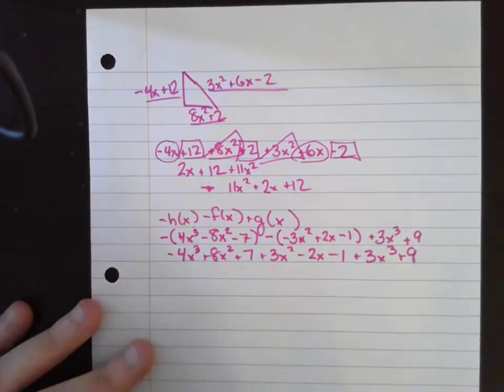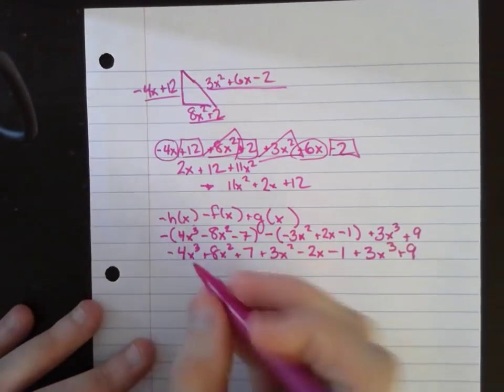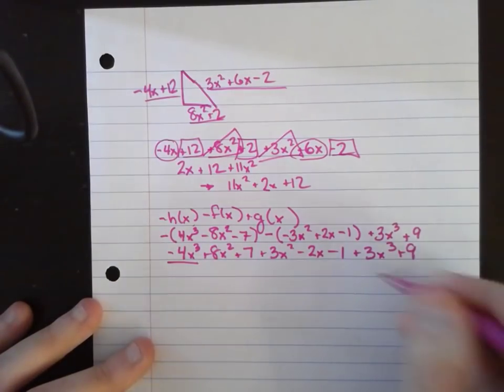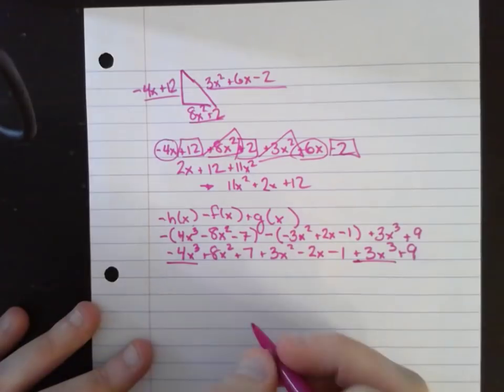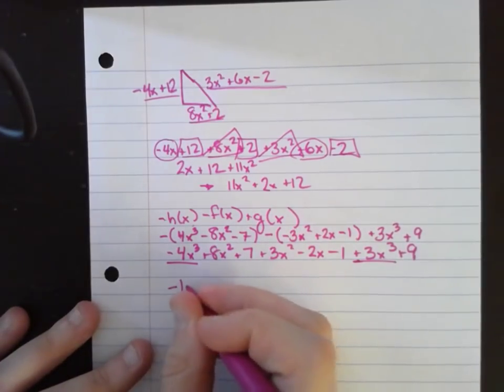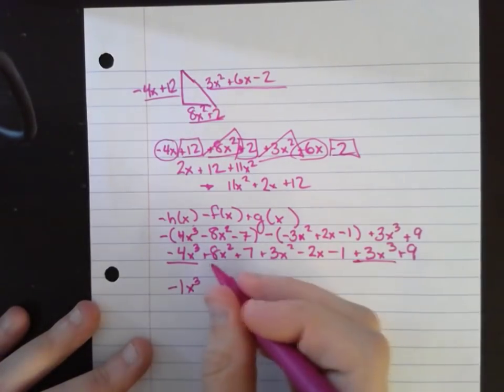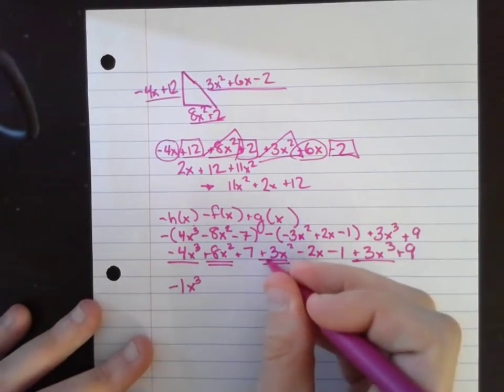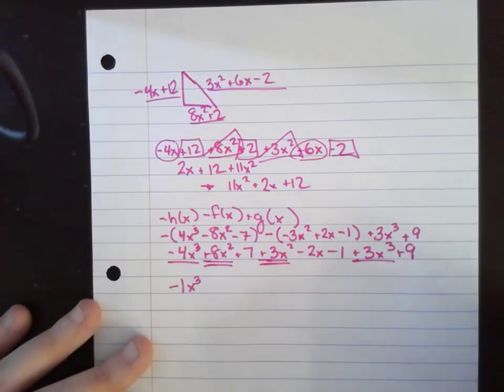All right, I'm going to use lines to denote which ones I'm combining. So I'm going to combine negative 4x cubed with 3x cubed, which gives me negative 1x cubed. 8x squared, 3x squared. I'm going to underline the sign with it.